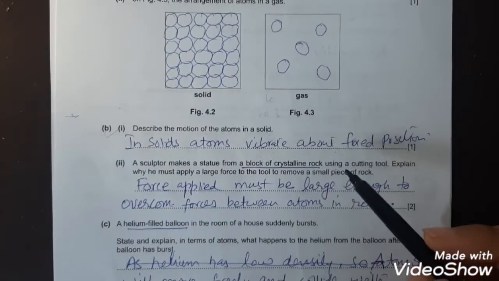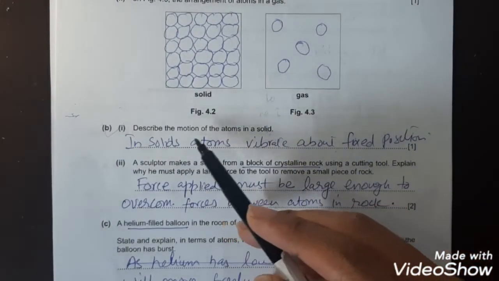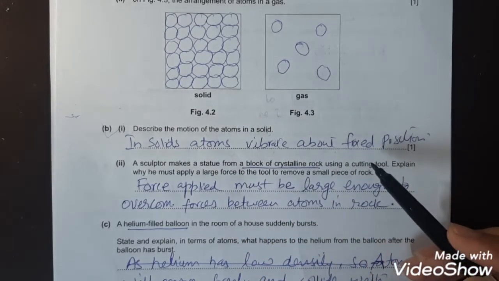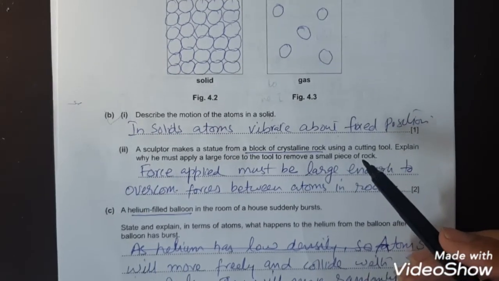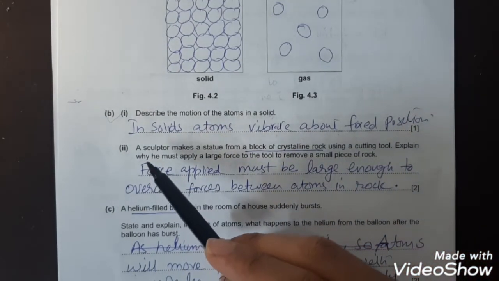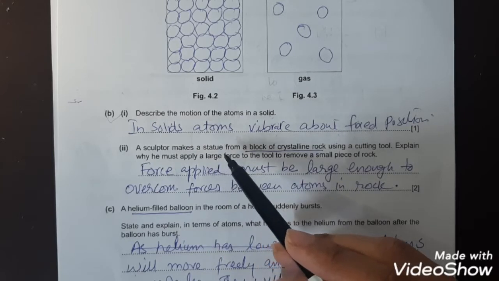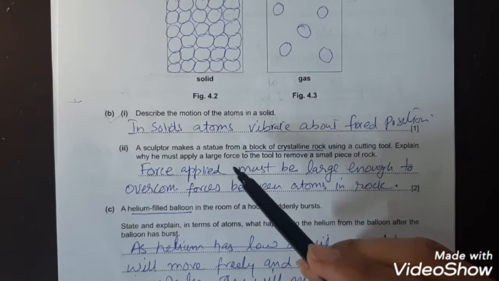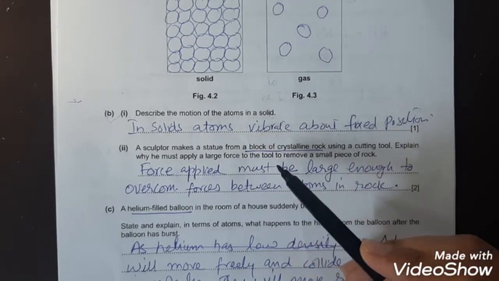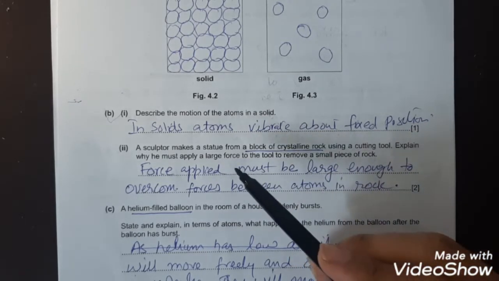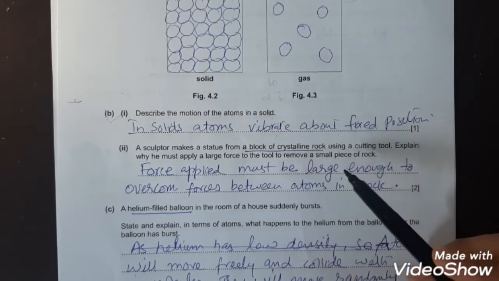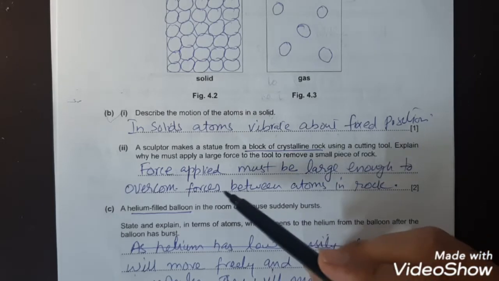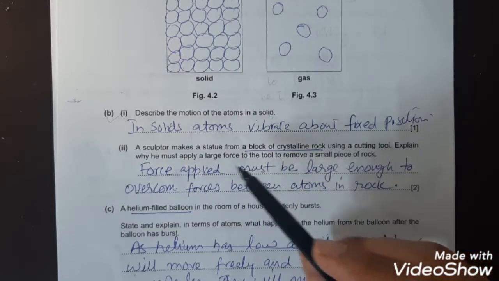Then part B, part 1 states describe the motion of atoms in a solid. In solids, atoms vibrate about fixed positions. So this is what we will write in part 1. And in part 2, a sculptor makes a statue from a block of crystalline rock using a cutting tool. Explain why he must apply a large force to the tool to remove a small piece of rock. Force applied must be large enough to overcome forces between the atoms in the rock. So this is the answer that must be written in part 2.